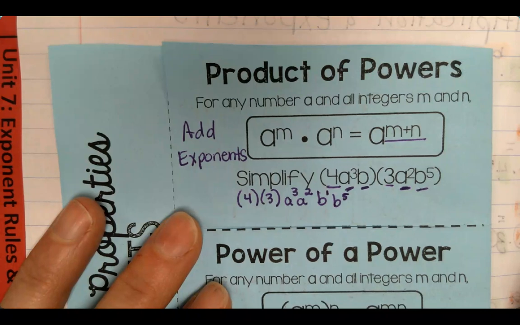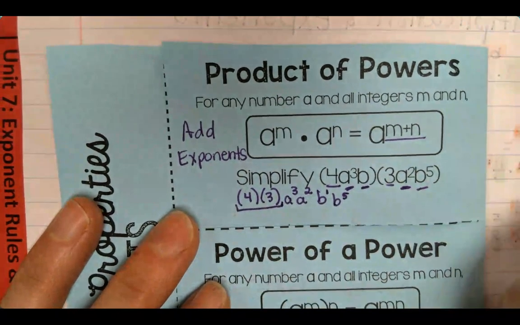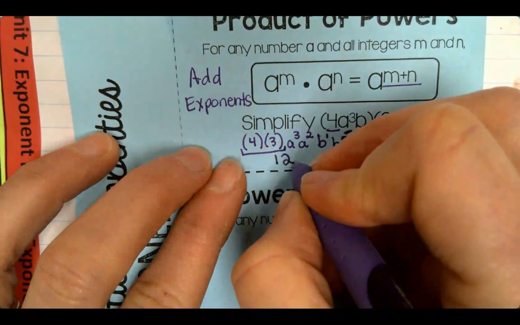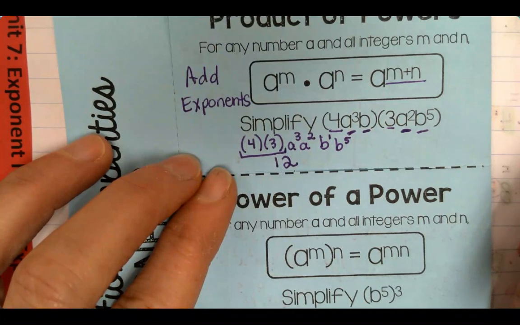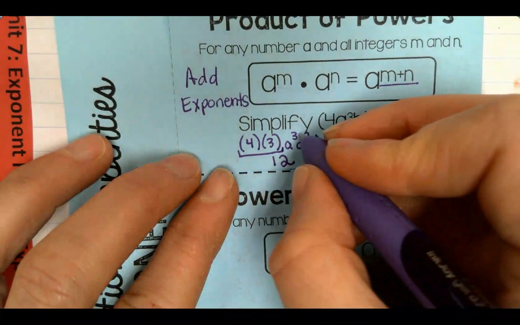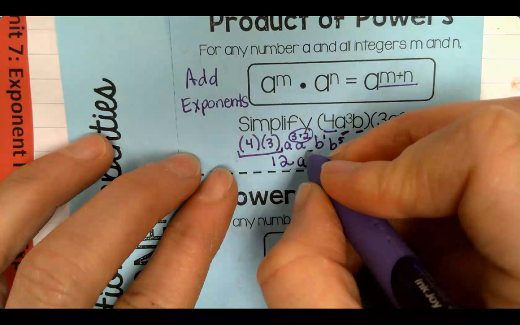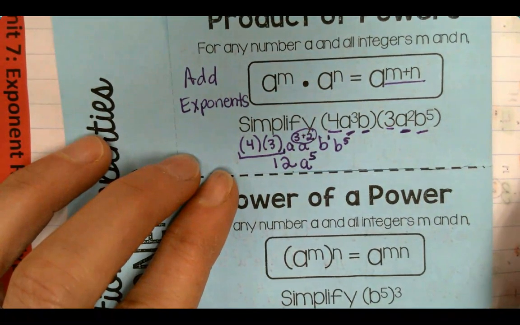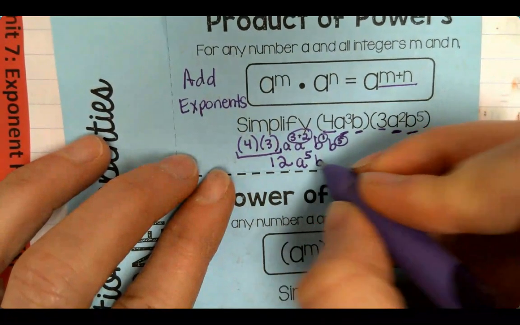So now we'll simplify. When you have your constants, you're just going to multiply them. 4 times 3, that is 12. Then we have a cubed times a squared. Remember the rule says add your exponents. So I'm going to do 3 plus 2 because they both have a. So it's a to the 5th power. Then b1 and b5. So I'm going to add those exponents. So it's going to be b6.